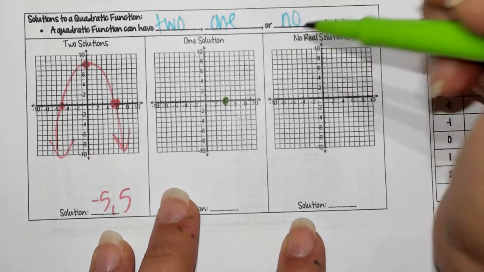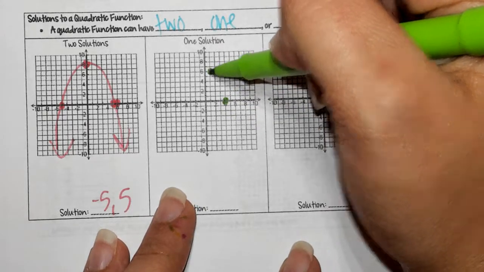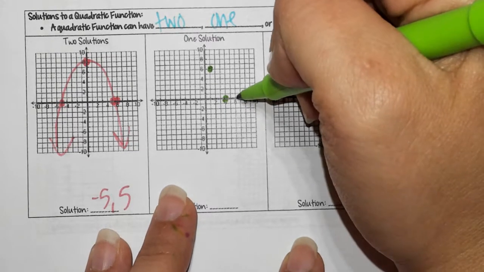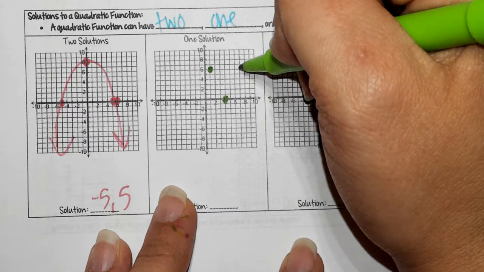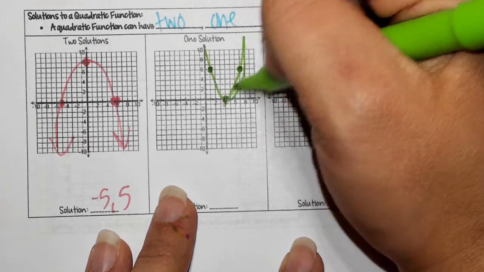Alright, so the next dot, I want you to put at 1, 6. And then 7, 6.